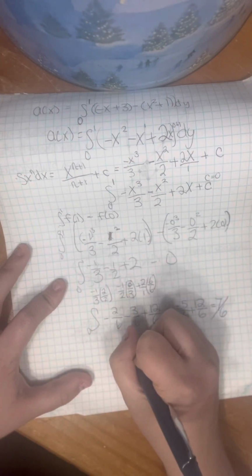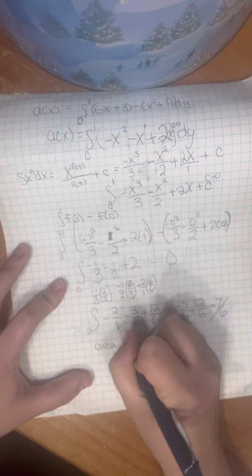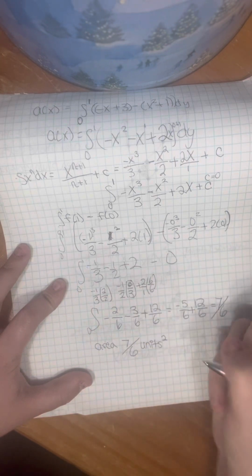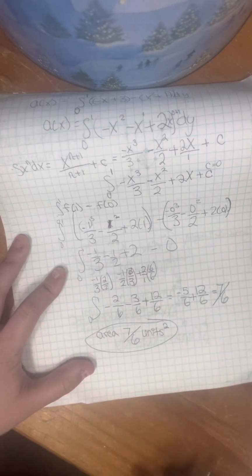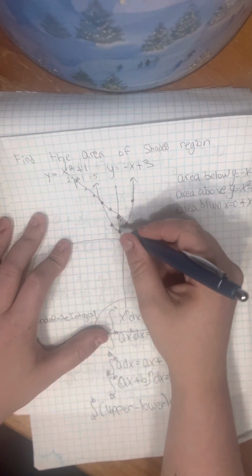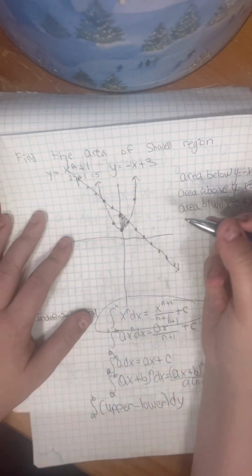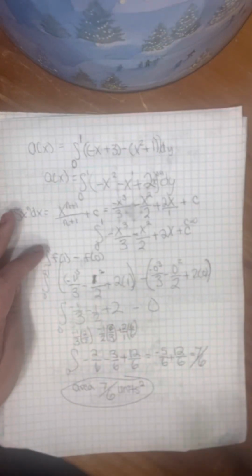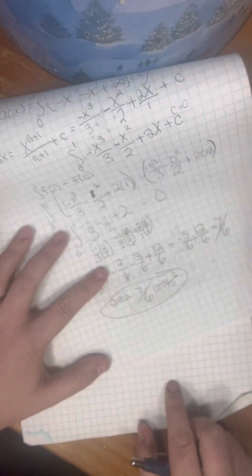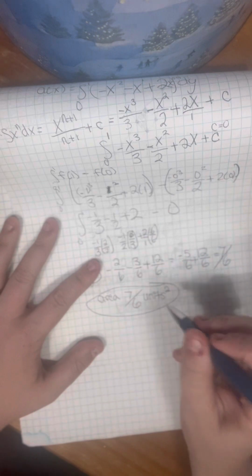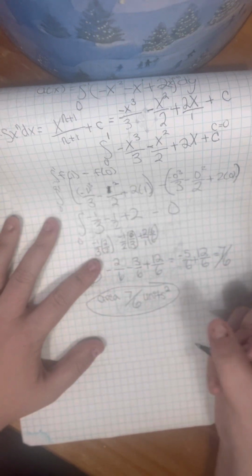And so it would be an area of 7/6 units squared. Makes sense when you look back at our picture. You see it's just a little bit here. It's like really like 1 unit or a little bit more here in our picture. So that would be the answer here for the area of the shaded region would be 7/6 or 1 1/6 units squared.